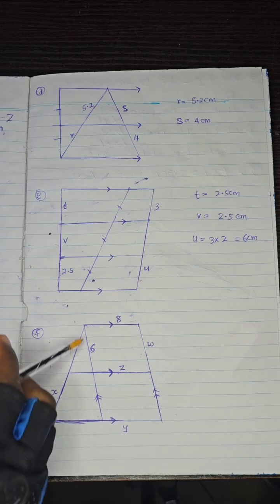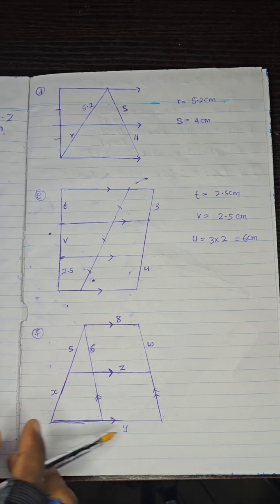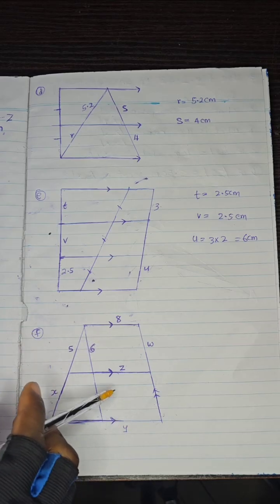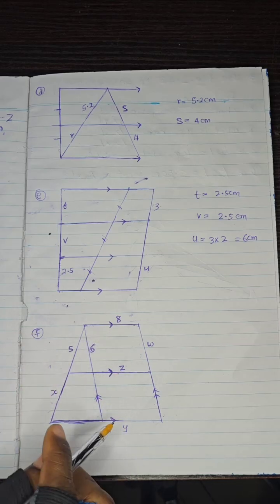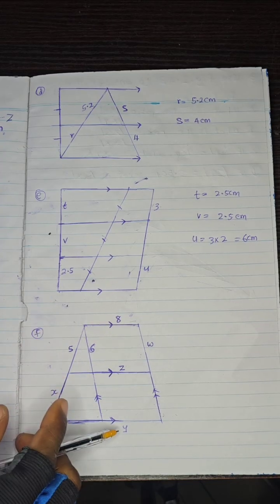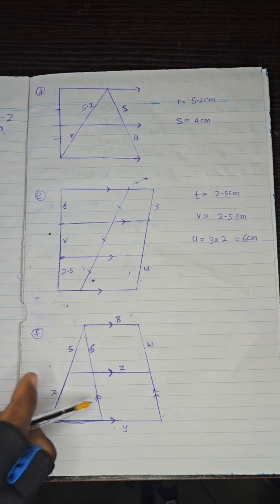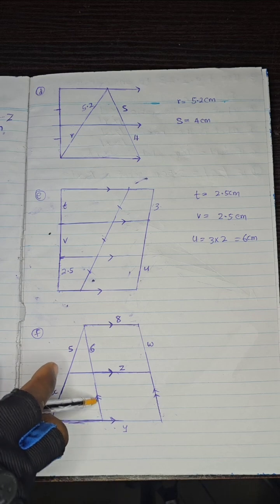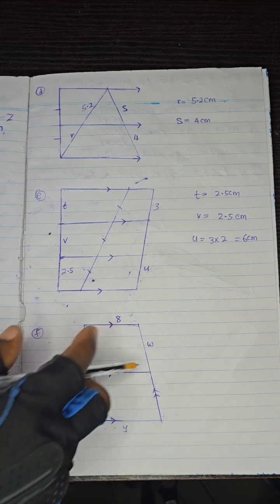Let's consider this. This is a parallelogram. And according to parallelogram, the opposite sides are equal. So this side is opposite to this side, right? Why do I call this a parallelogram? Because from the indication, look at it, it was indicated that this is parallel to that.